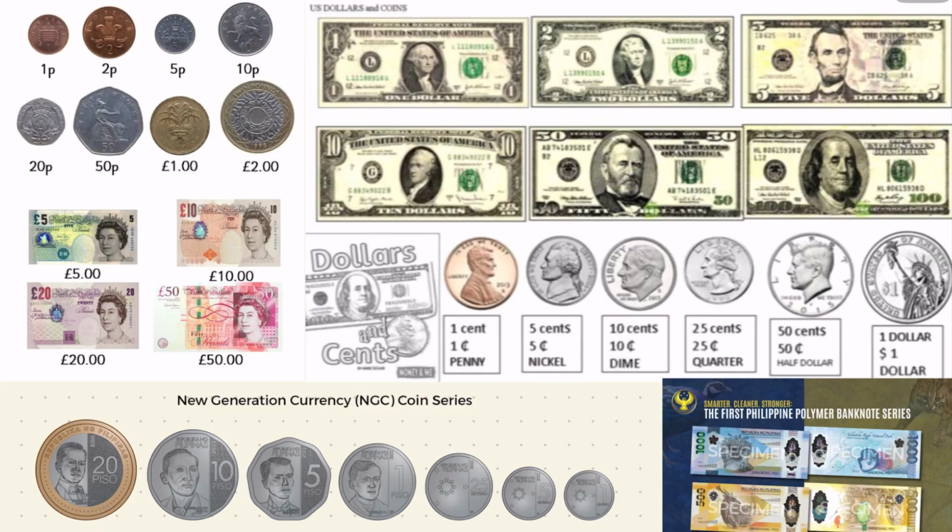So let's take a look at the different coins and bills. On your upper left, you have the ones for the UK. You have the 1, 2, 5, 10, 20, and 50 pences, and then the 1 and 2 pound coins, and then we have the 5, 10, 20, and 50 pound bills. On your upper right, you have the US dollar bills: 1, 2, 5, 10, 50, and $100 bills. The $2 is usually rare in circulation.